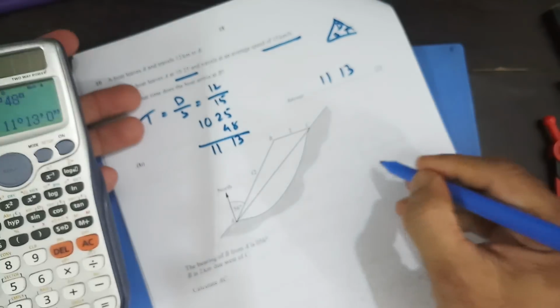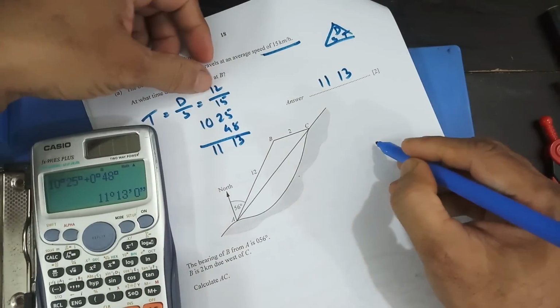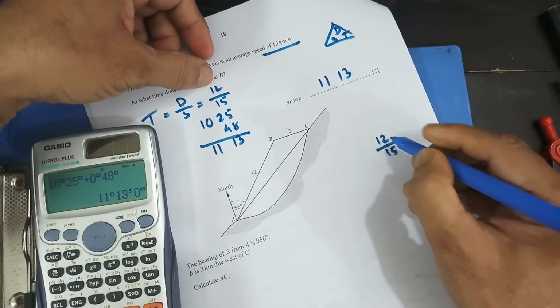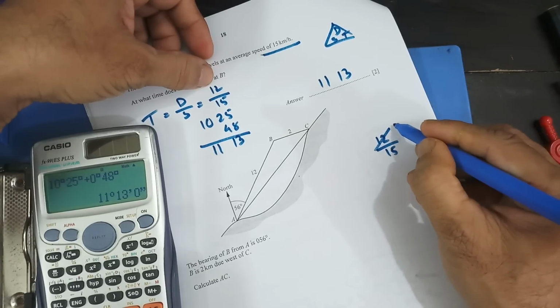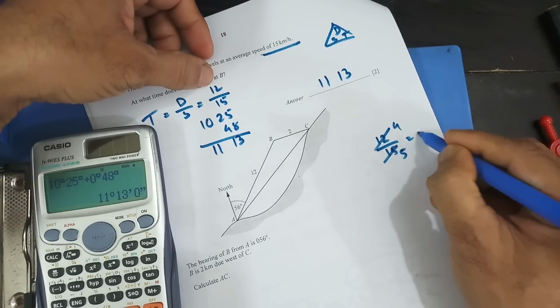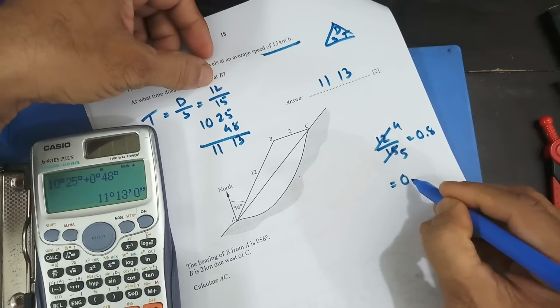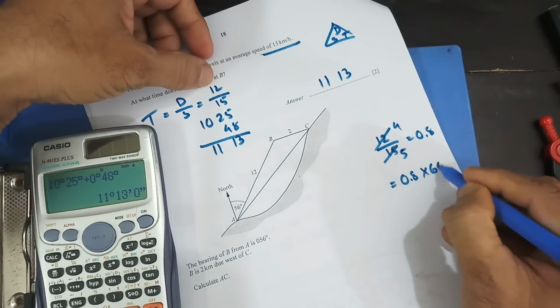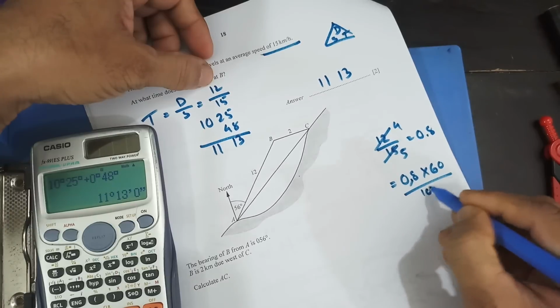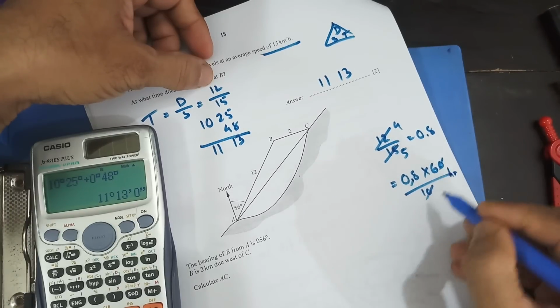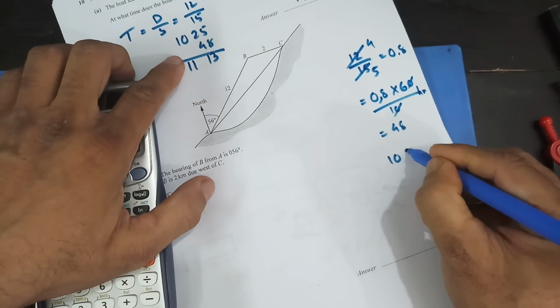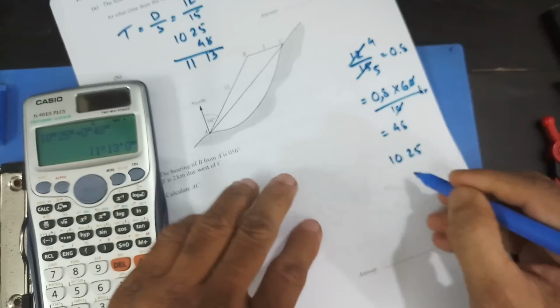If you don't know how to do that, then you can do this. 12 by 15, that's 3 4s, 3 5s, and it's going to be 0.8, and 0.8 hour times 60, take this zero off, is 10, that means hour. So this crossed out is 48 minutes. Now add that. This is manually I'm doing, but since it's a calculator version, I can use that.